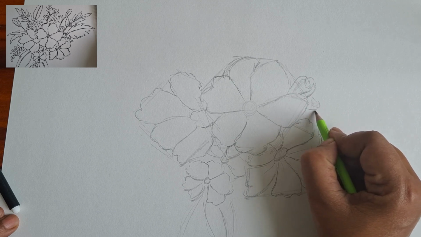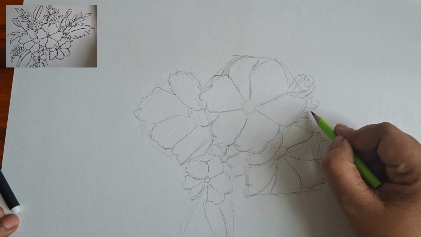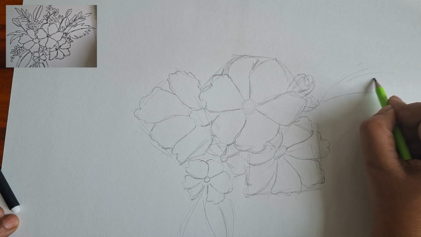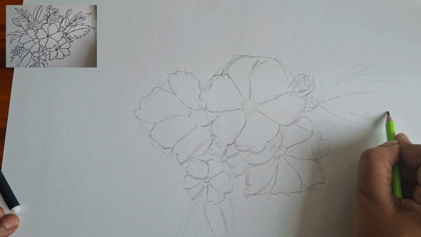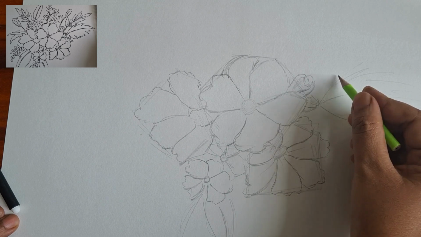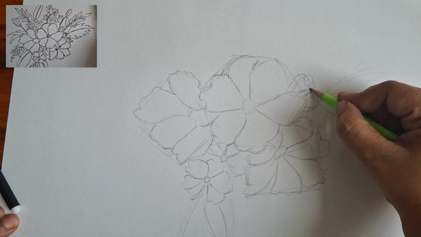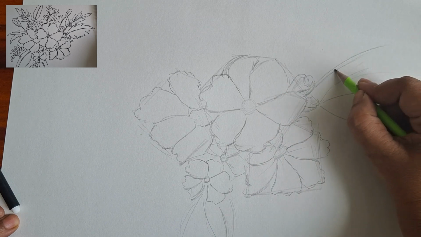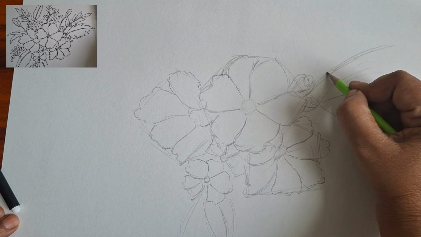Here we'll add some birds. First oval, then two slanting lines from left and right. Now the leaf part. See the zigzag lines.